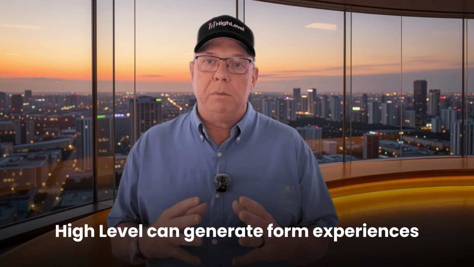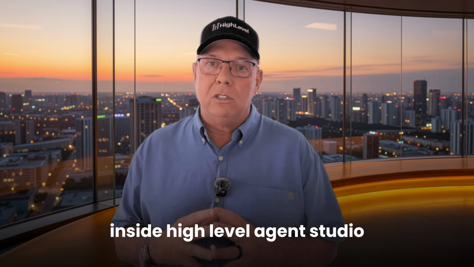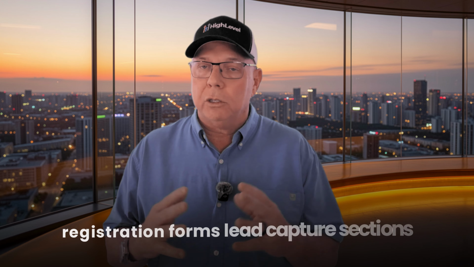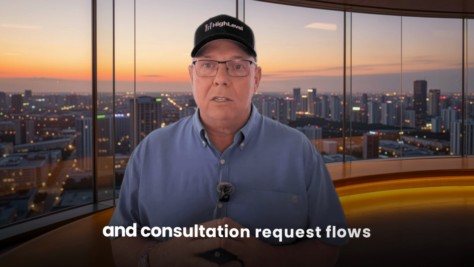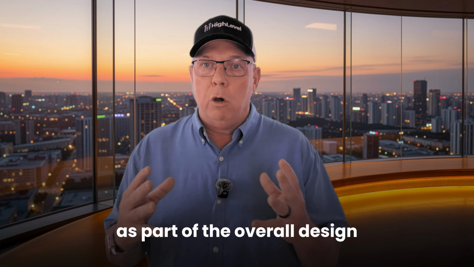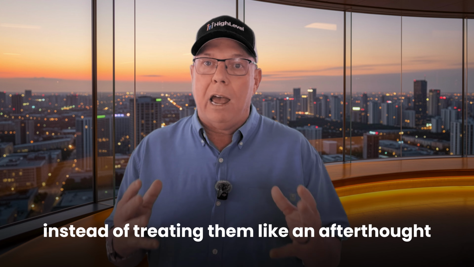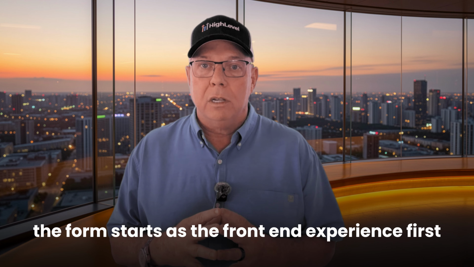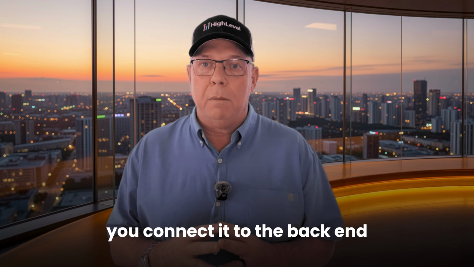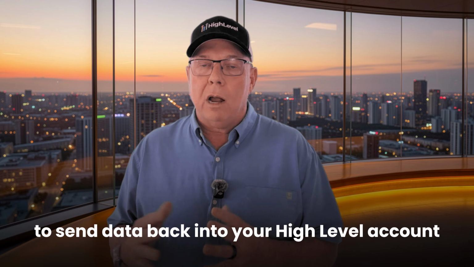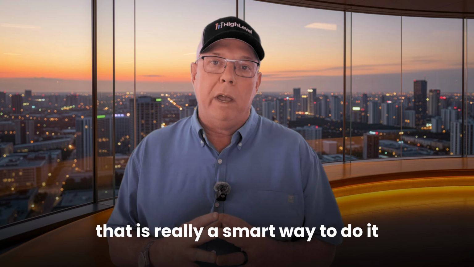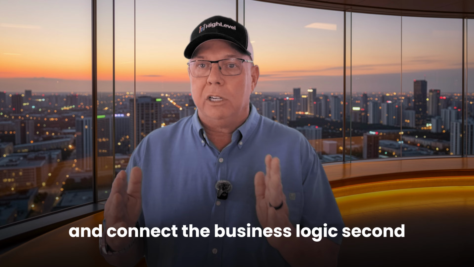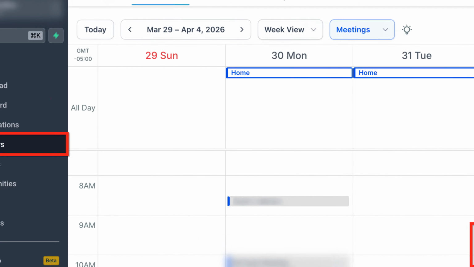HighLevel can generate form experiences inside AI Studio as part of the page itself. That means you can create contact forms, registration forms, lead capture sections, and consultation request flows as part of the overall design instead of treating them like an afterthought. In AI Studio, the form starts as the front-end experience first. Then when you are ready, you connect it to the back end to send data back into your HighLevel account. That is really a smart way to do it because it lets you design the experience first and connect the business logic second. The second big use case is calendars.